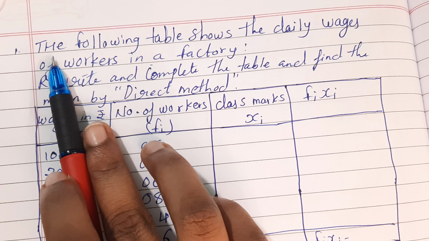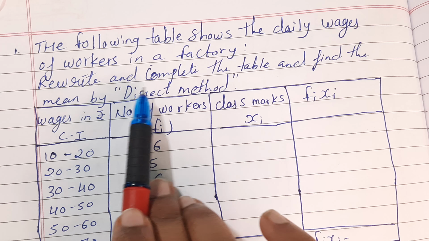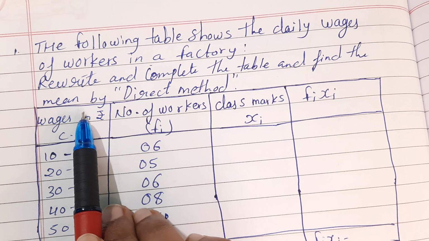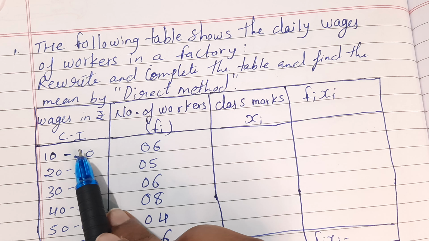So take down the question. The following table shows the daily wages of workers in a factory. Rewrite and complete the table and find the mean by direct method. This question is taken from the statistics chapter.